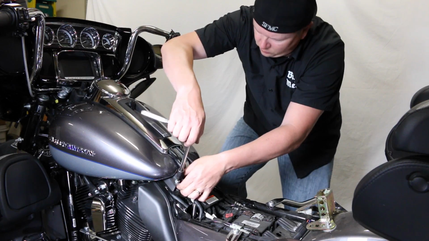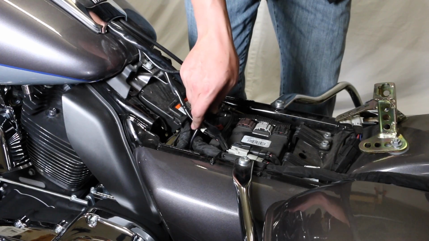So we teach you to do a lot of different things with your bike, and we've got videos on all kinds of stuff, handlebars, taillights. An example is if you switch your taillights out on your Harley Davidson, it'll throw a code because you've put some different taillights on there. You can look that up and clear it if you choose to do so.